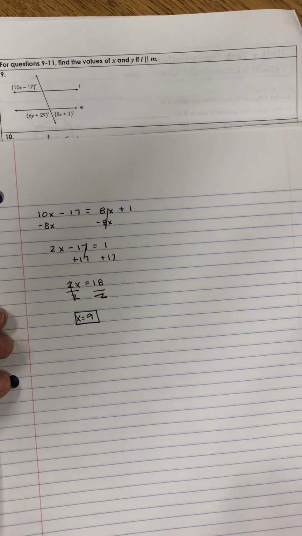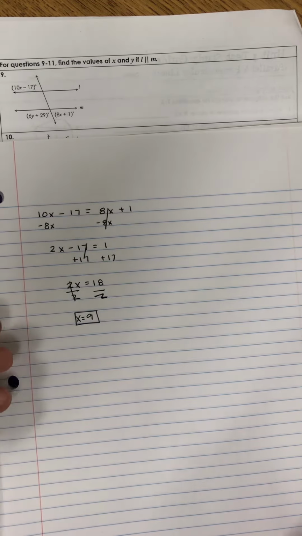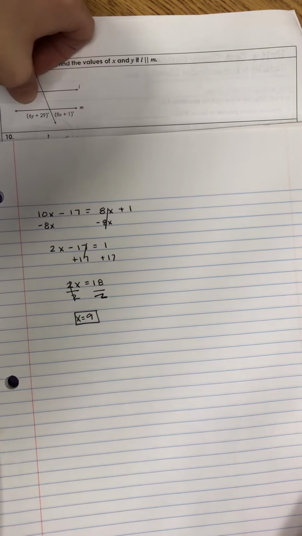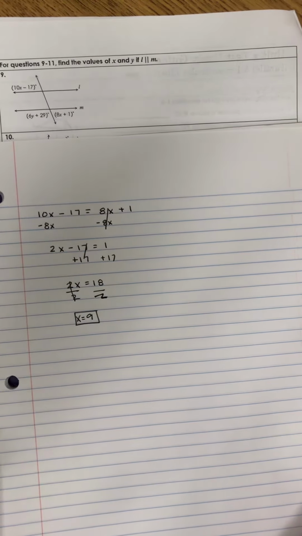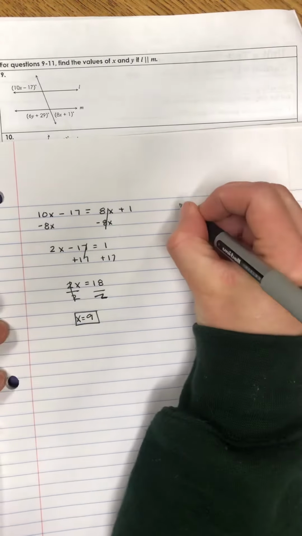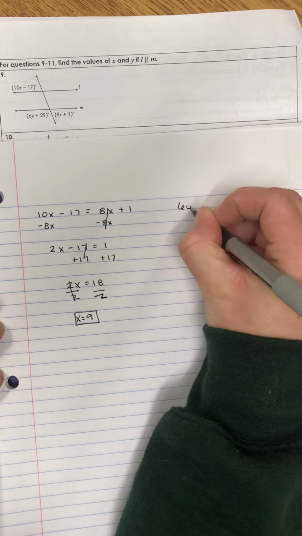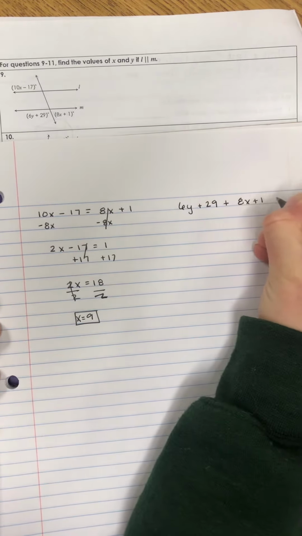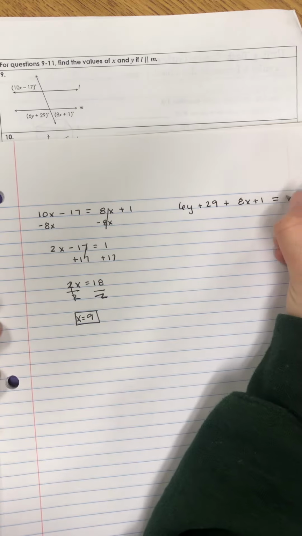So now that we've found x equals 9, we can now find our y because we know our angle measure for x. So the relationship between 6y plus 29 and 8x plus 1, they are linear pairs, which means they are supplementary. When we have two supplementary angles, we add them together to equal 180. So we can set that up with 6y plus 29 plus 8x plus 1 equals 180.